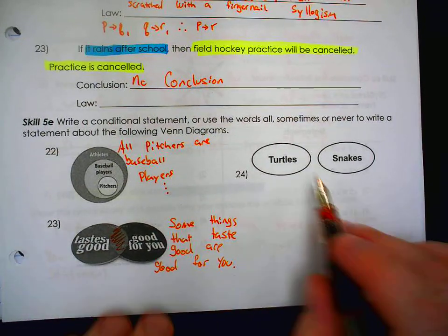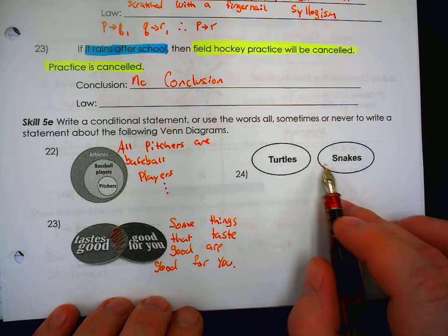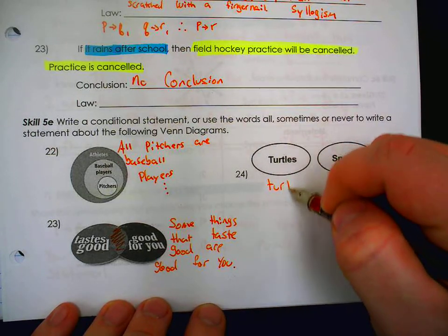24. Turtles and snakes are completely separate, which means that turtles and snakes have no overlap. They're never the same thing. Turtles are never snakes.